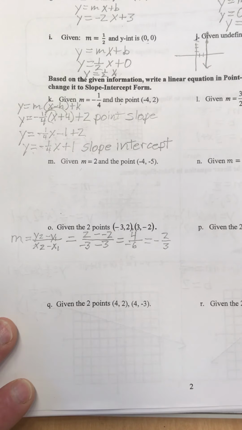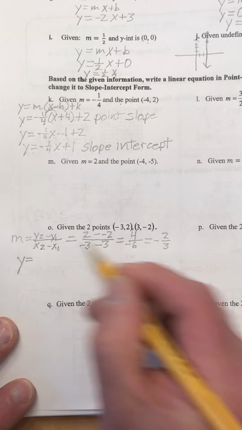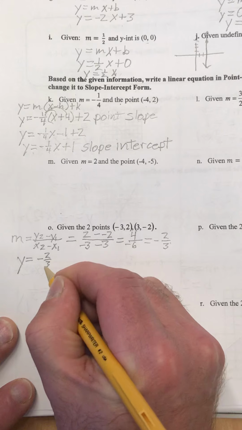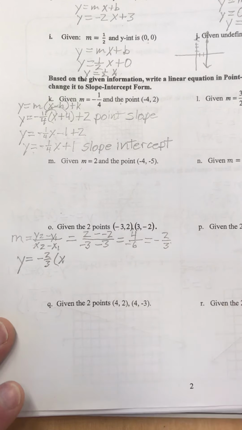That's our slope. Okay, the next thing that I'm going to do is I'm going to use that slope in my point slope form, okay? So y equals the m, negative 2/3, times x minus h. Okay, now here's the thing.